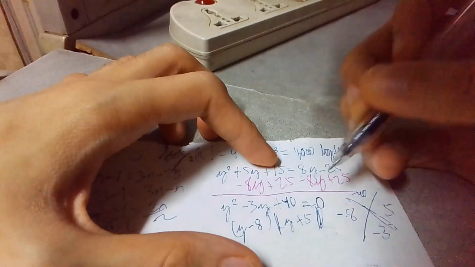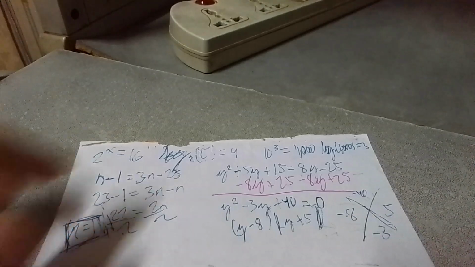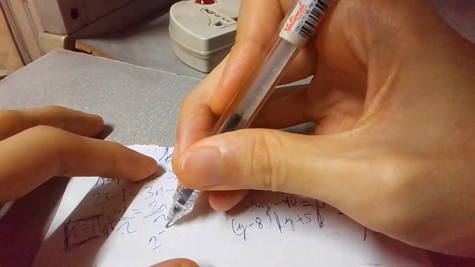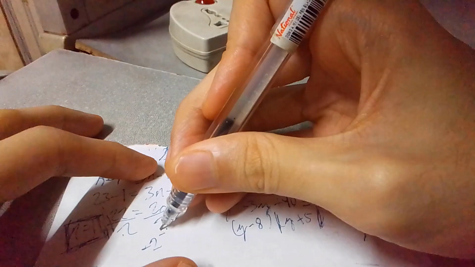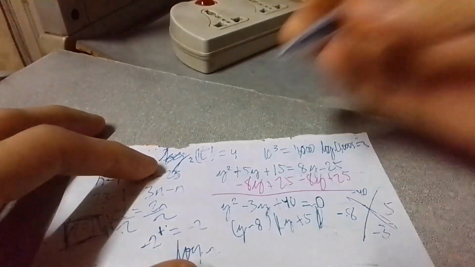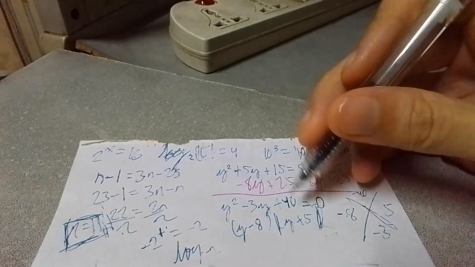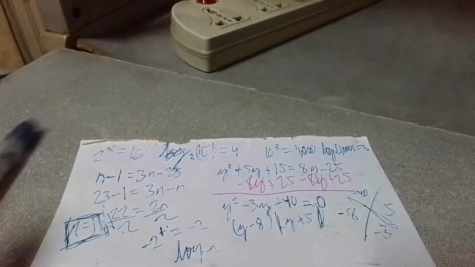And y is positive 5. Now, of course, the rule says one of them can be extraneous because you cannot take the log of a negative number. Like, for example, remember we have 2 raised to negative 1, negative 2 raised to the 1 power is equivalent to negative 2. Log base negative 2. Of course, you can't make your bases negative, neither your answer. So therefore, we're not supposed to have any negatives in logs. So therefore, y plus 5 cannot be the solution. So this can't be done. So this one cancels out.